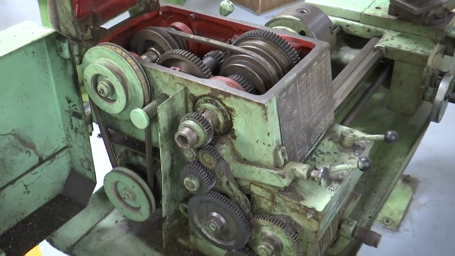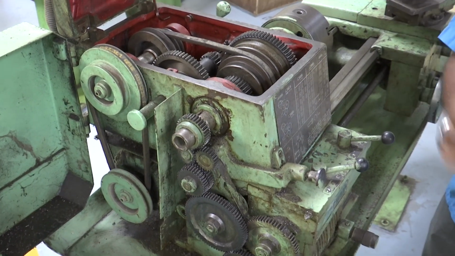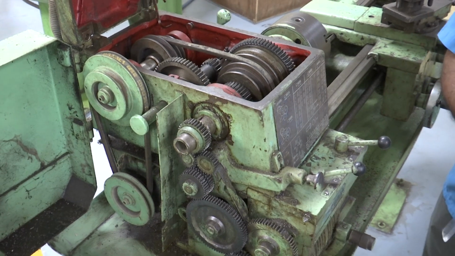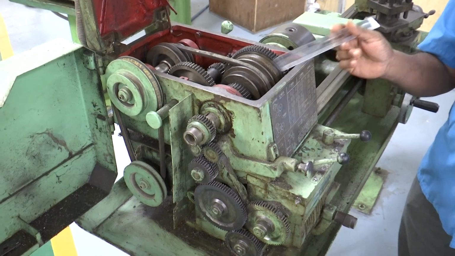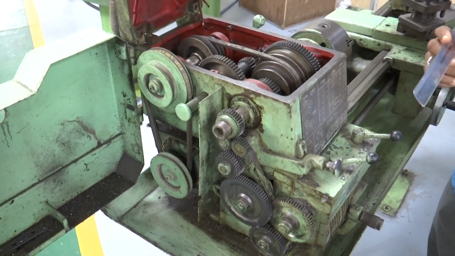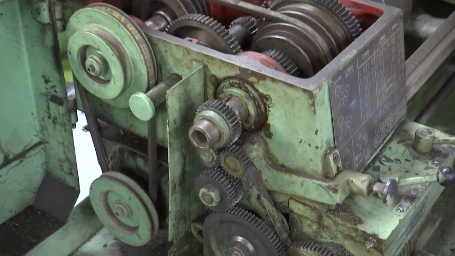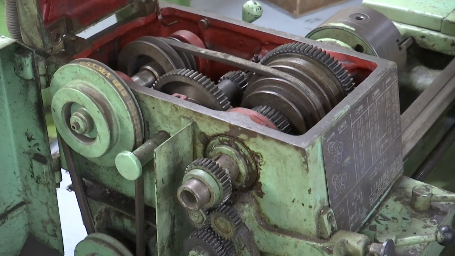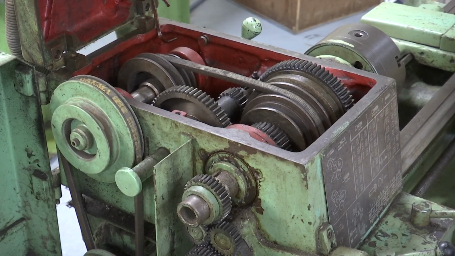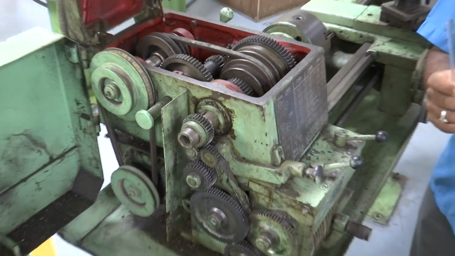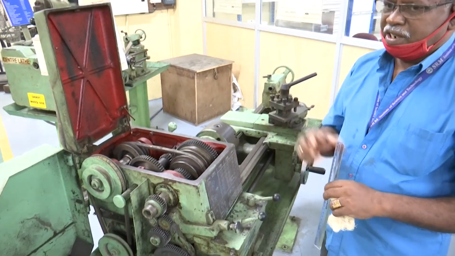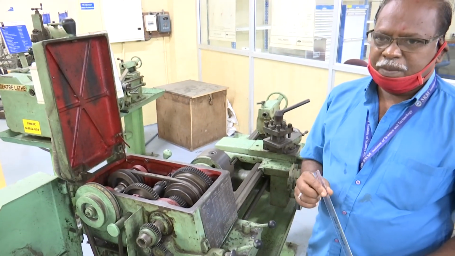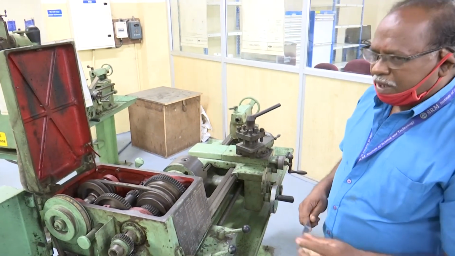So, types of the lathe: center lathe, capstan lathe, turret lathe, semi-automatic lathe, automatic lathe, then special purpose lathe. That is the types of the lathe. Then parts of the lathe: bed, carriage, head stock, tail stock. This is the parts of the bed. So I explained the parts of the bed.